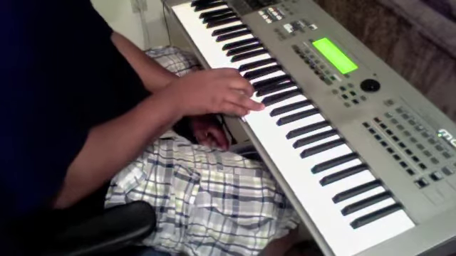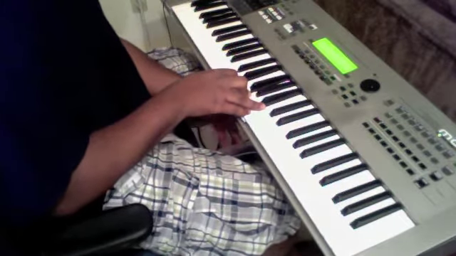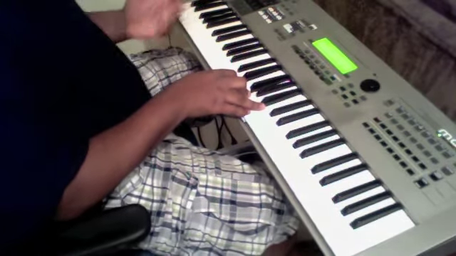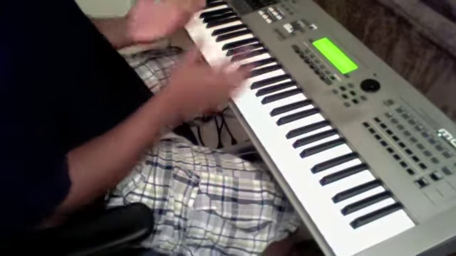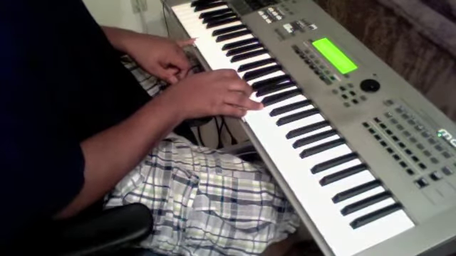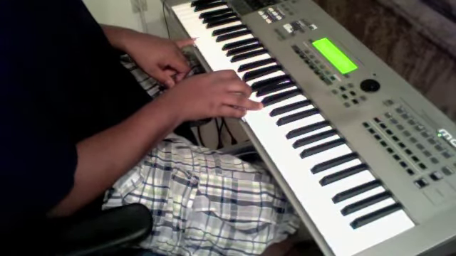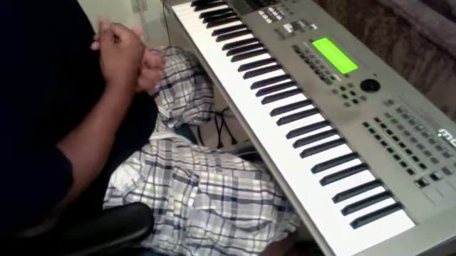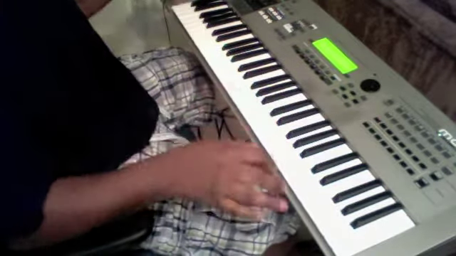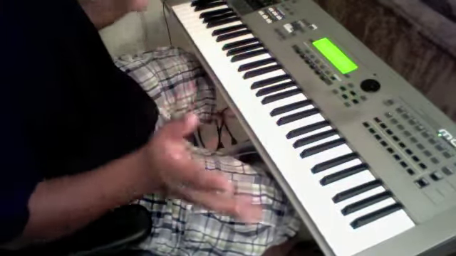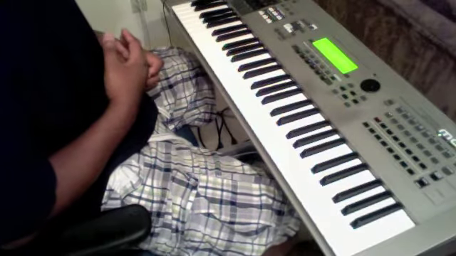Hopefully you already know how to do your inversions on your chords. It's pretty much the same way you do your major triad chords. I'll give you a couple of examples of how you can invert it, and then you can go from there and invert the D minor, E minor, and the rest of the chords.